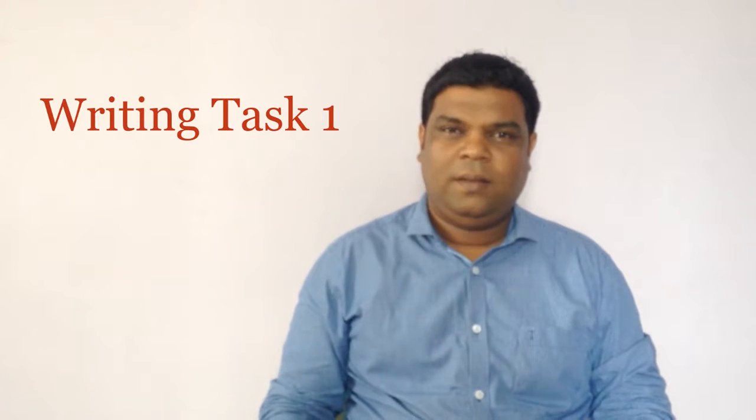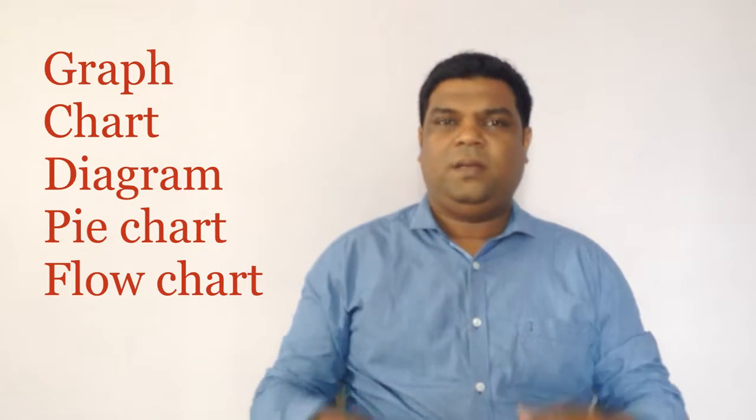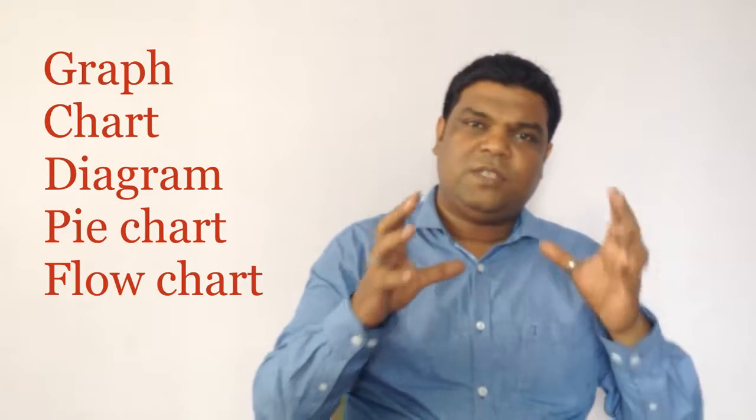Now writing task 1 is mainly about a graph, chart, diagram, a flow chart, something which is pictorial, something which is a picture, and then you need to describe it. It is very different from task 2 of the writing task, and you have to be very specific about what you write in writing task 1.